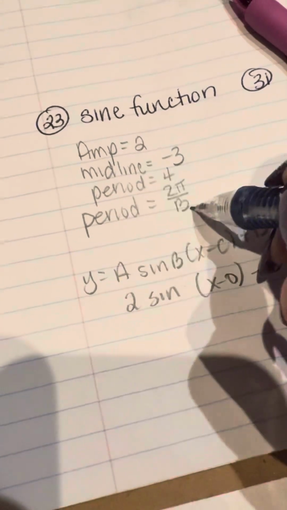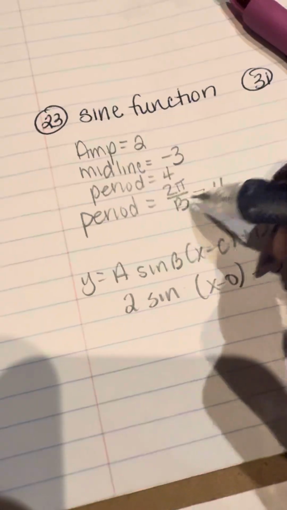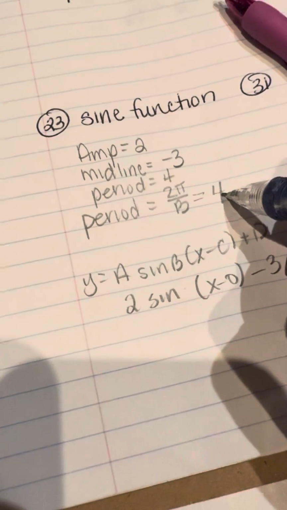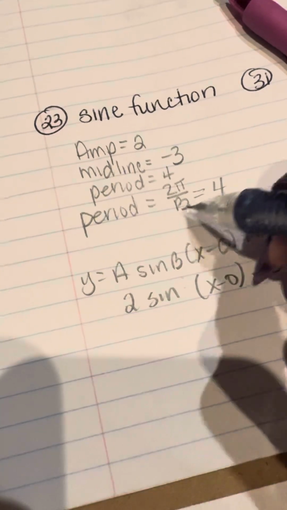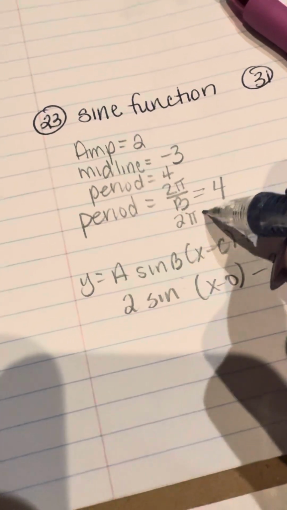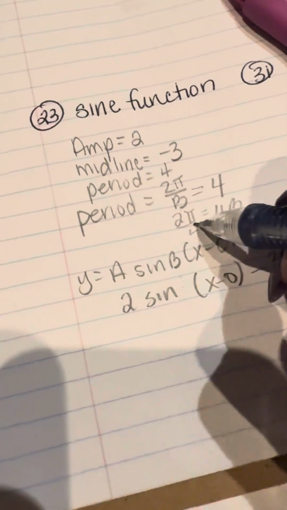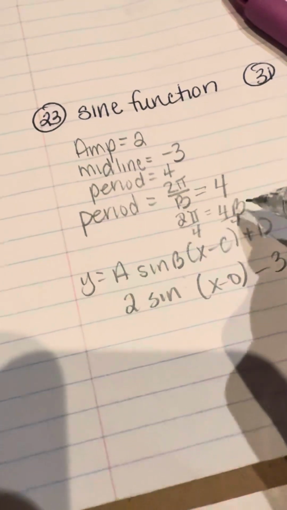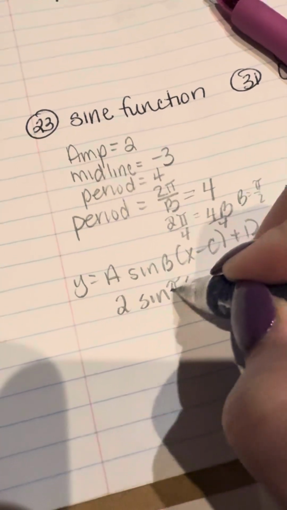My period is equal to 4, so 2 pi over B is equal to 4. If I want to know what B is to put it here, I'm going to have to solve this equation. I'm going to multiply both sides by B, divide both sides by 4, reduce that fraction, and B equals pi over 2. So that goes in place right there. So there's that equation.